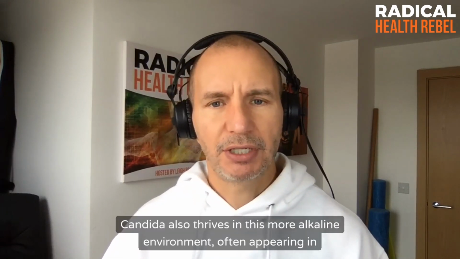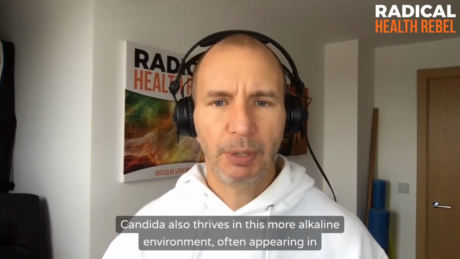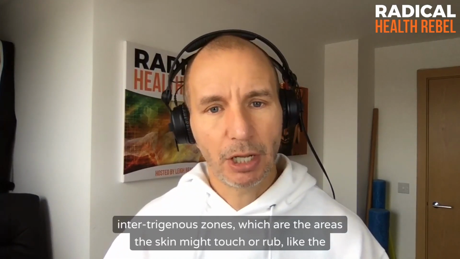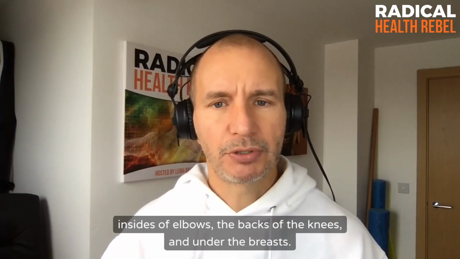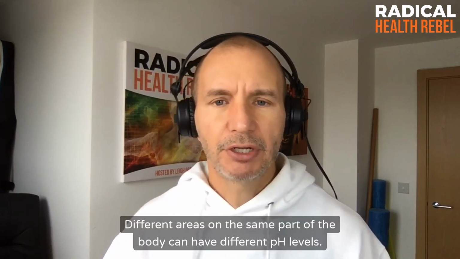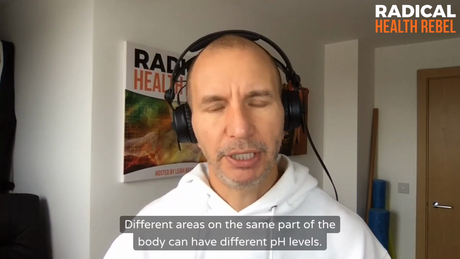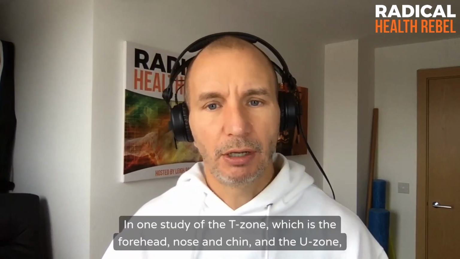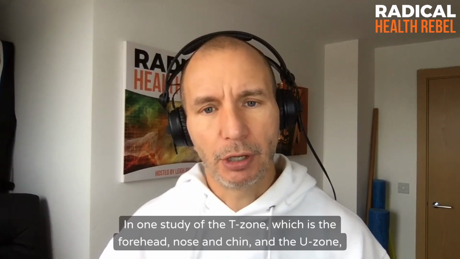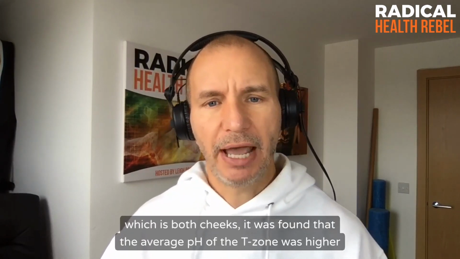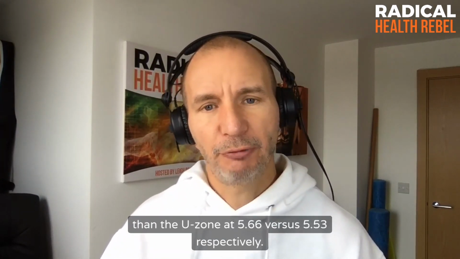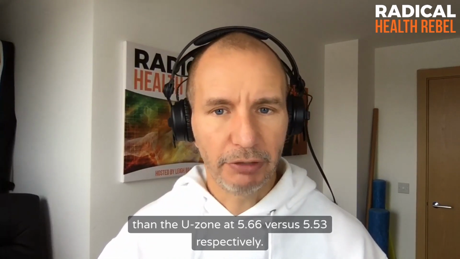Candida also thrives in this more alkaline environment, often appearing in intertriginous zones, which are the areas the skin might touch or rub, like the insides of elbows, the backs of the knees, and under the breasts. Different areas on the same part of the body can have different pH levels. In one study of the T zone, which is the forehead, nose, and chin, and the U zone, which is both cheeks, it was found that the average pH of the T zone was higher than the U zone at 5.66 versus 5.53 respectively.